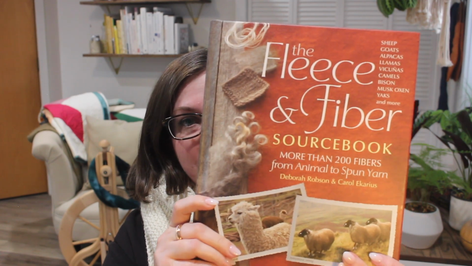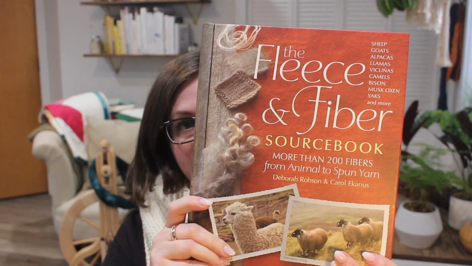One of the things that I really like is the Fleece and Fiber Sourcebook. Now, this book is largely used by spinners who create their own yarn from raw fleece or clean fleece, just from fleece in general. But if you are a book lover, it is a wonderful resource for learning more about different fibers.